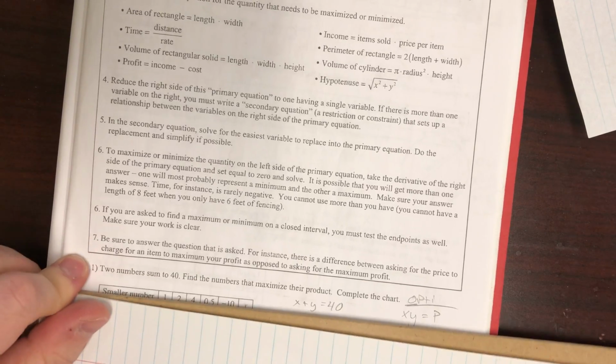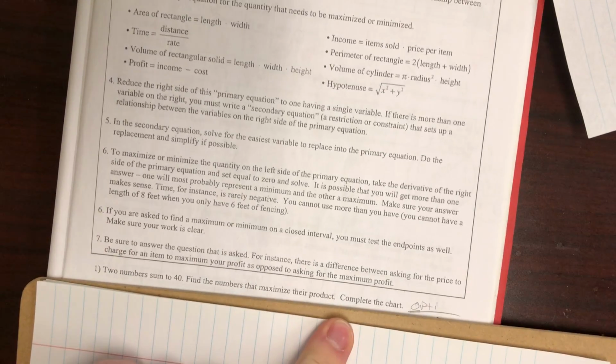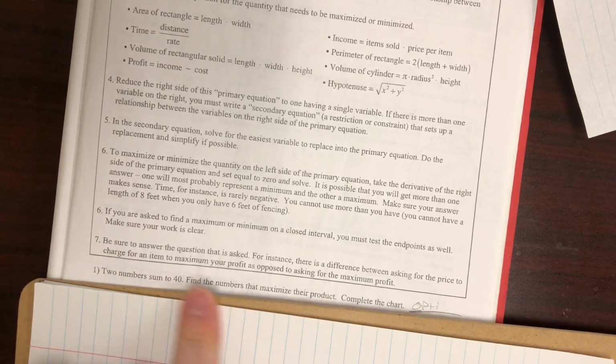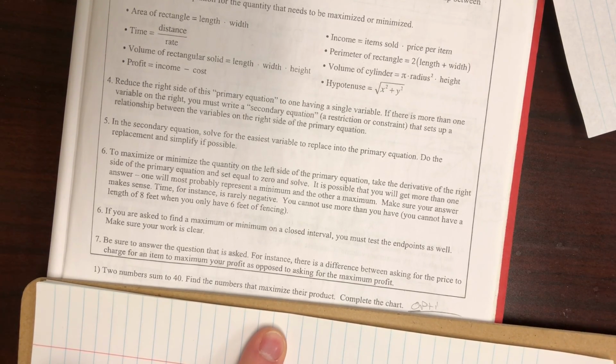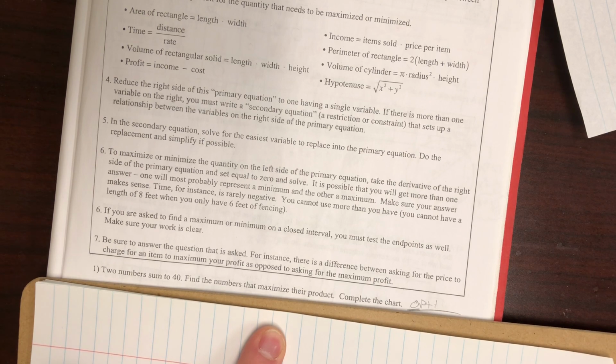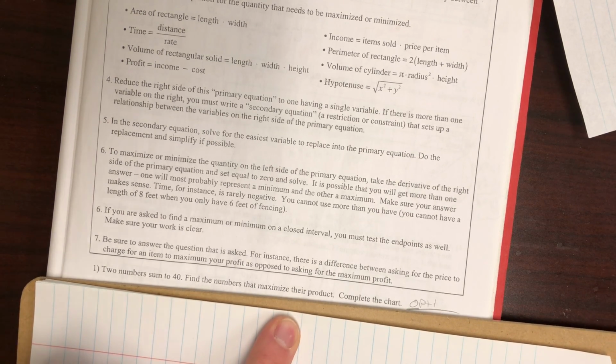So let's look at the key words here. Two numbers sum to 40. Find the numbers that maximize their product. So what equation are we trying to optimize here? Well, we're trying to optimize product. It says we want the maximum product.